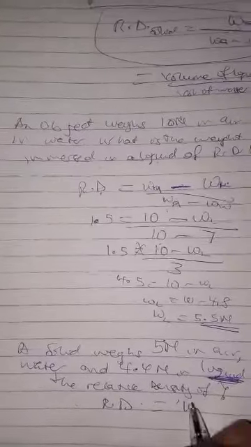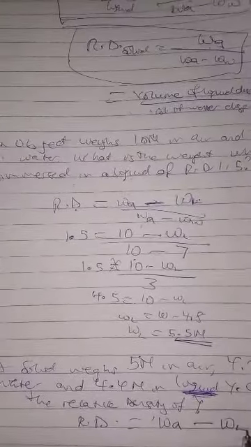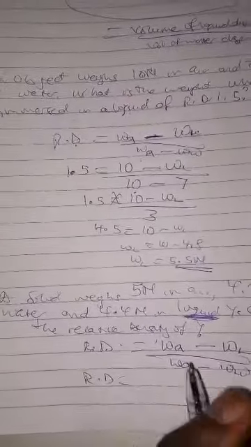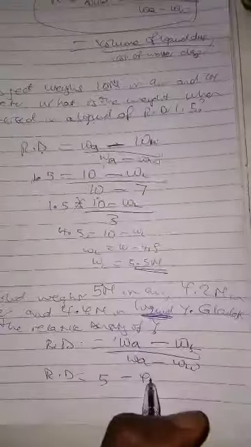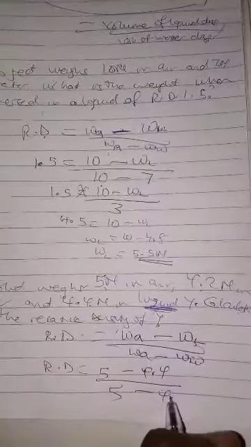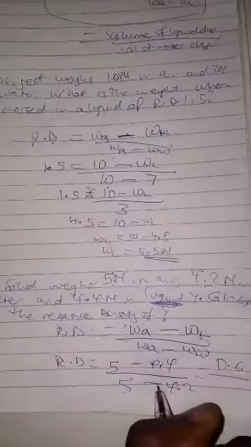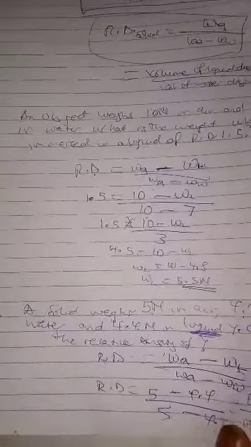Upthrust is weight in air minus weight in liquid over weight in air minus weight in water. What is weight in air? 5 Newton. Weight in liquid? 4.4. Weight in water? 4.2. So that's 5 minus 4.4, which is 0.6, over 5 minus 4.2, which is 0.8. If you do it, that's 3 over 4. So the relative density is 3 over 4.